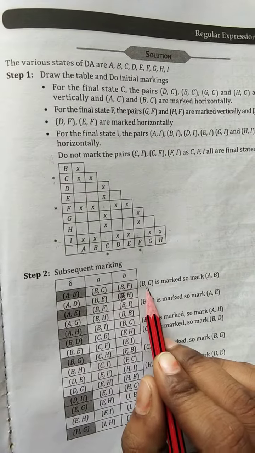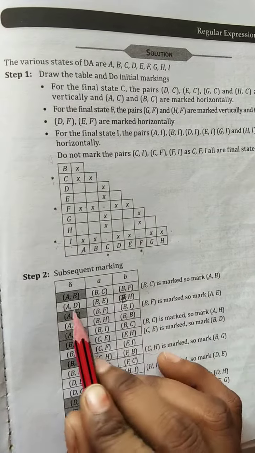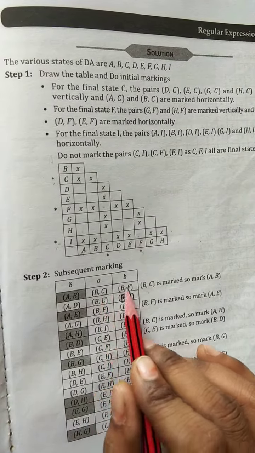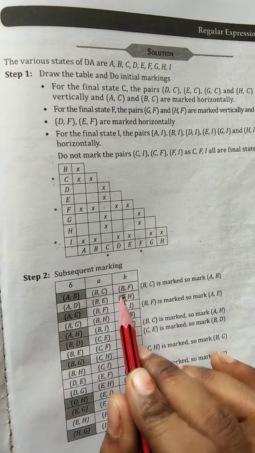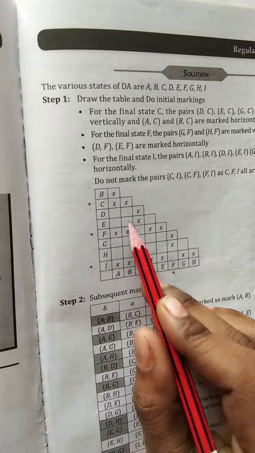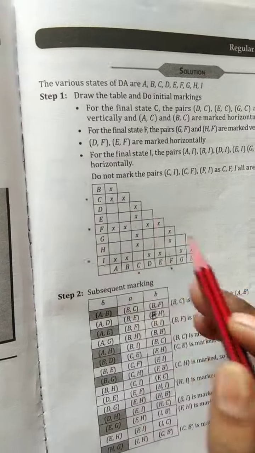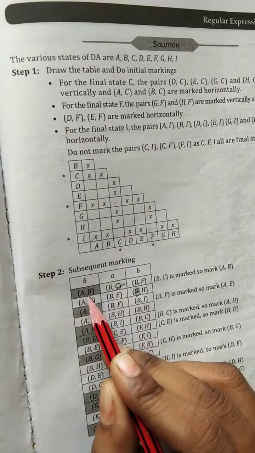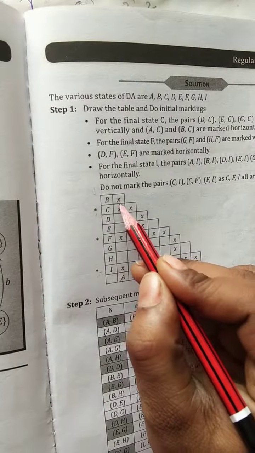Now you have to see here BC is marked, so mark AB. You have to check whether any of these boxes are marked. B and C are marked here, so we have to mark AB. So AB is also marked here.